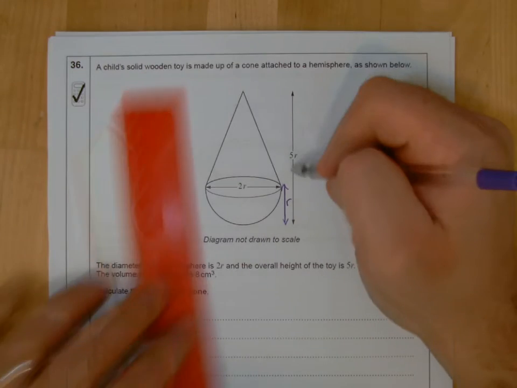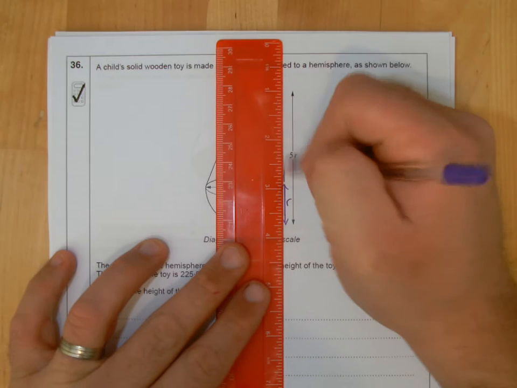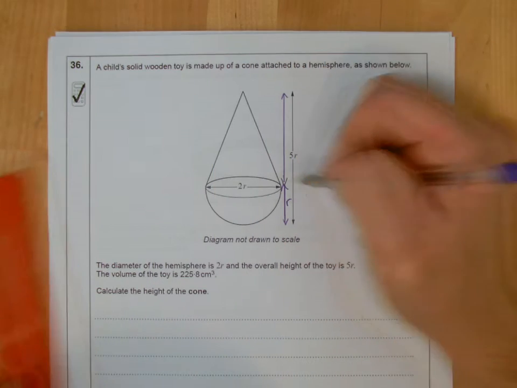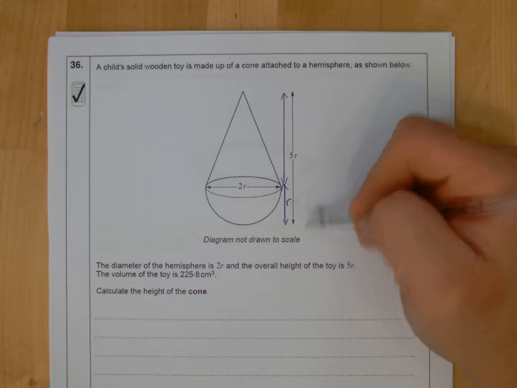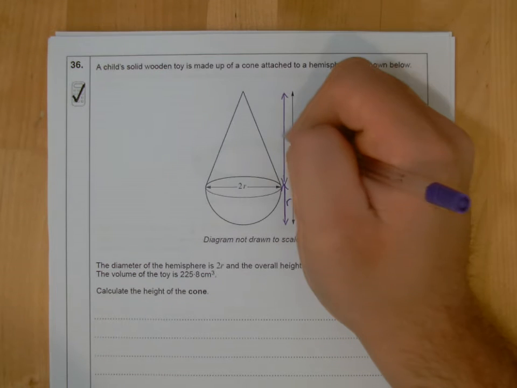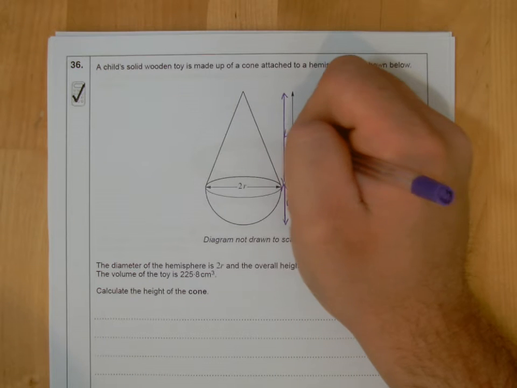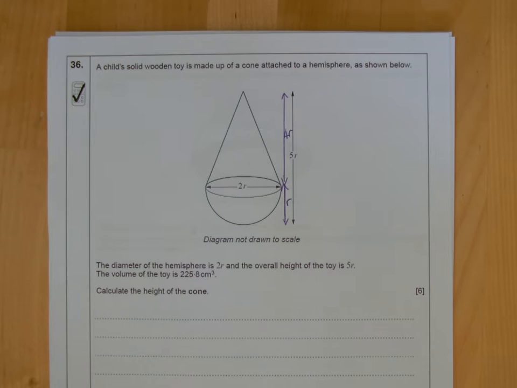So then we can use that to determine the height of the cone, okay? Because if that is r there, the overall height is 5r, then of course the height of the cone is going to be 4r, alright?